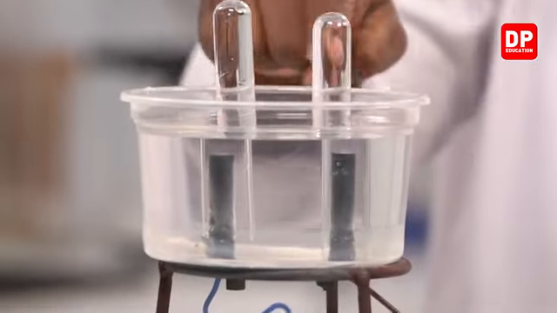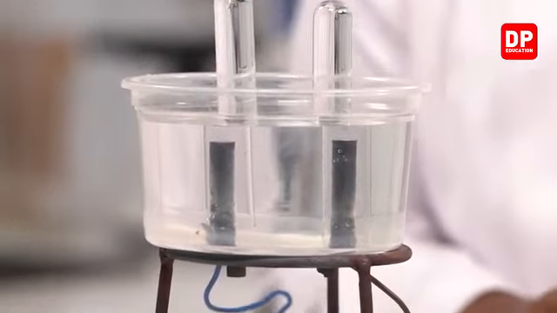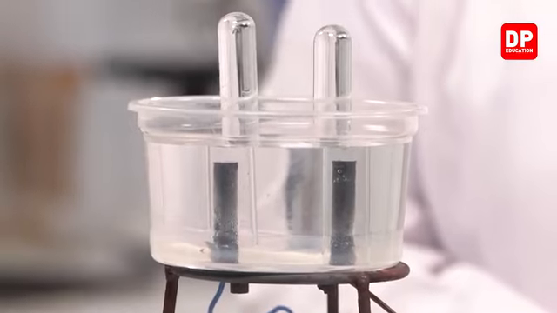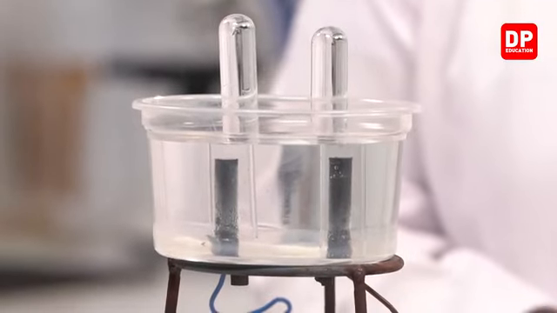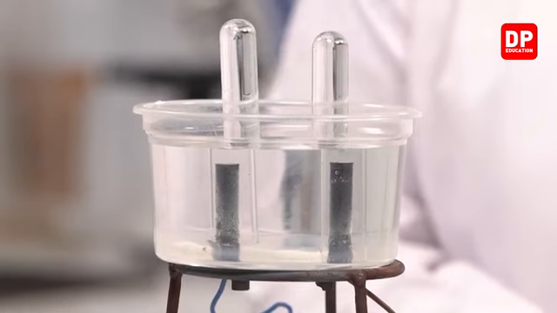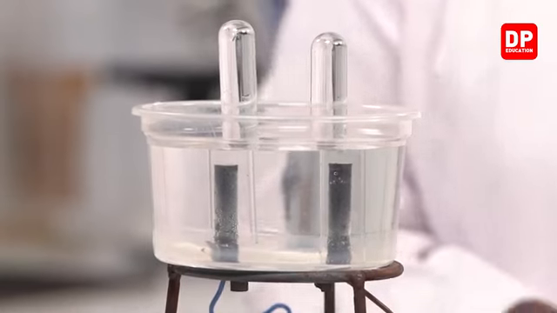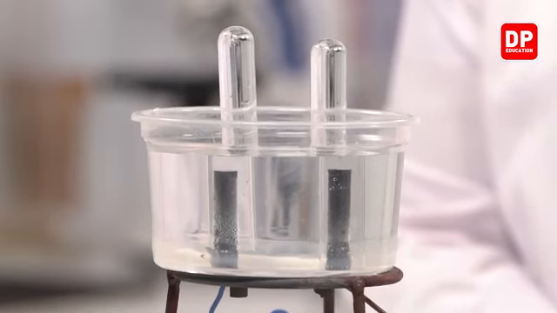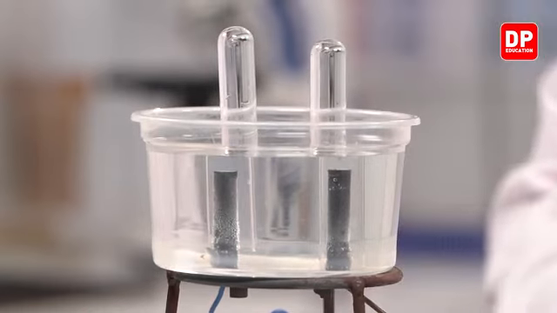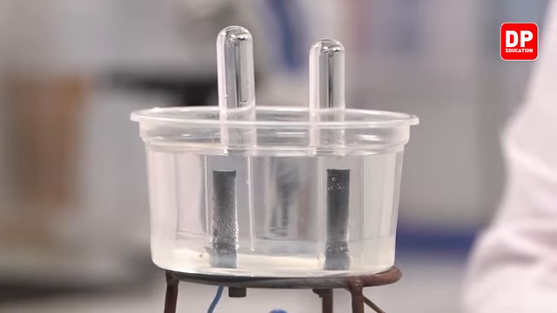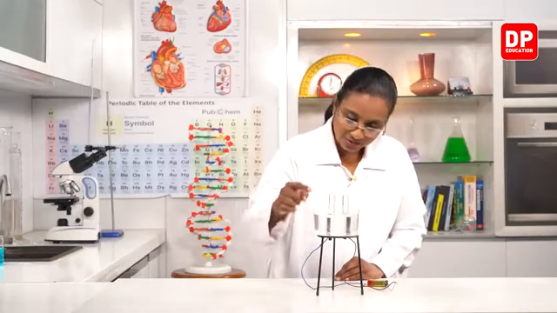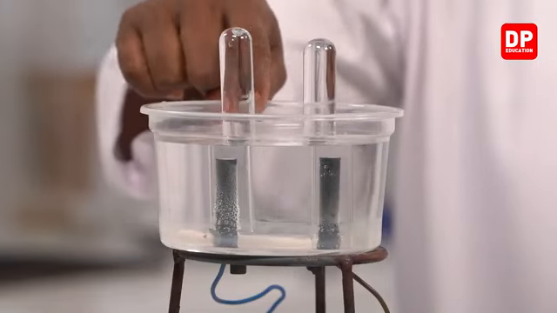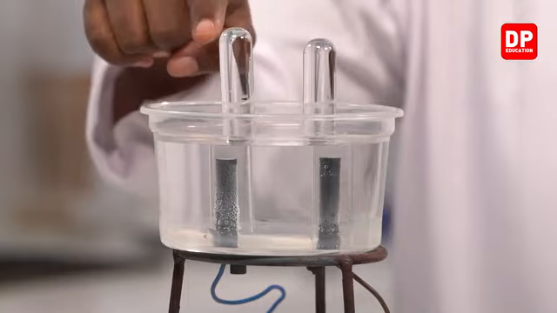You all can see slowly the gas bubbles starting to evolve. Look at the electrodes closely. Near both electrodes, you will see gas bubbles evolving. So here students, you all can see this side I said is the negative terminal. Can you see the gas bubbles evolving a bit faster?